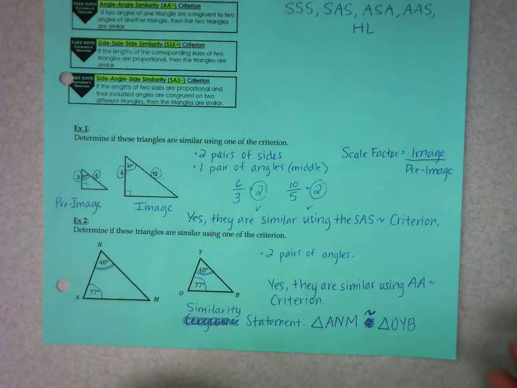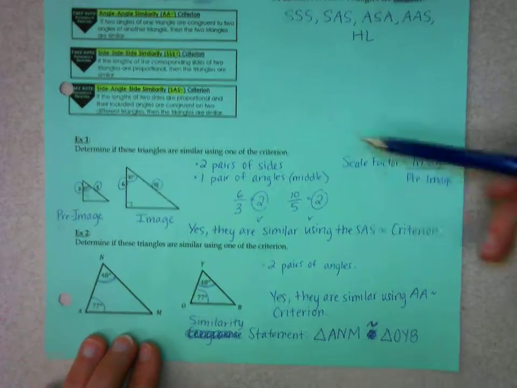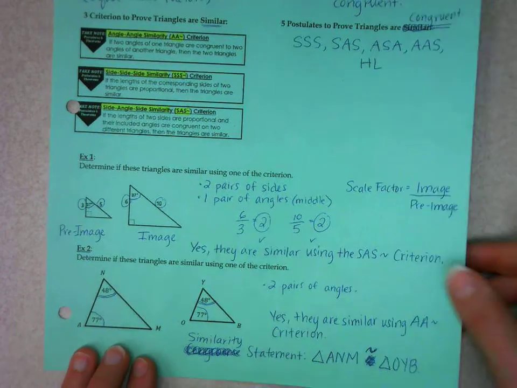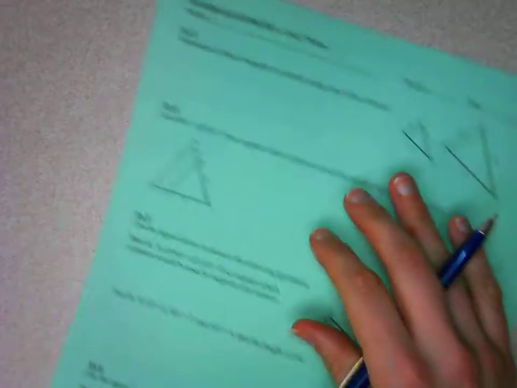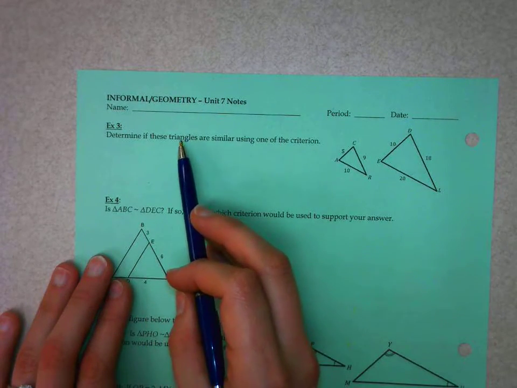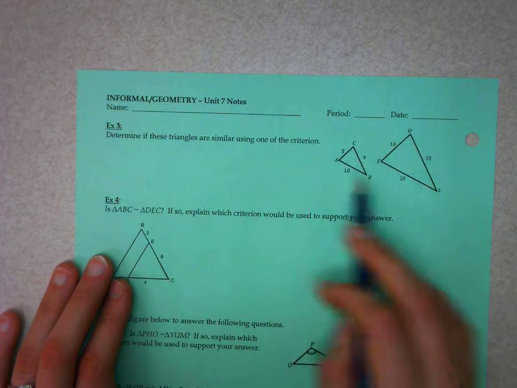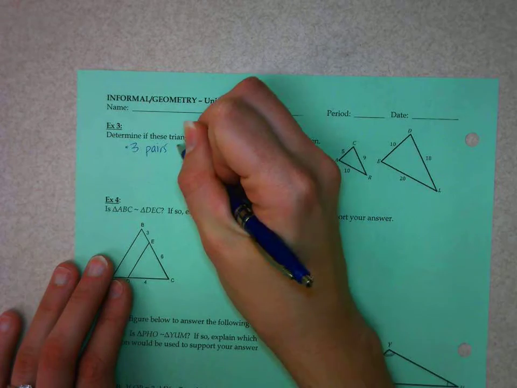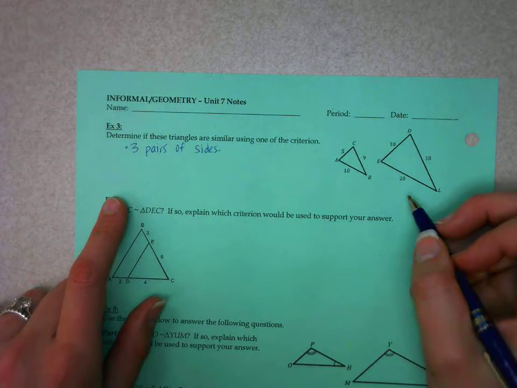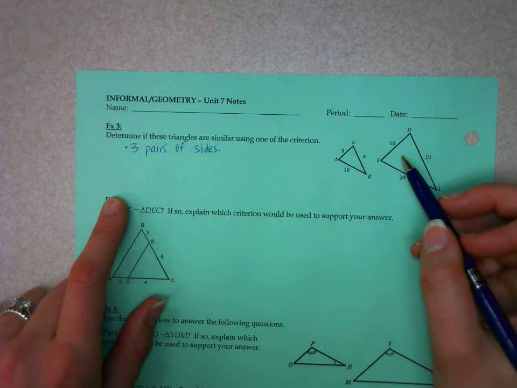All right, so the only one we have not talked about is the SSS similarity criterion. So that's on the back. So again, determine if these triangles are similar using one of the criteria. So here you'll notice you're not given any sides. Now, again, you're given sides.